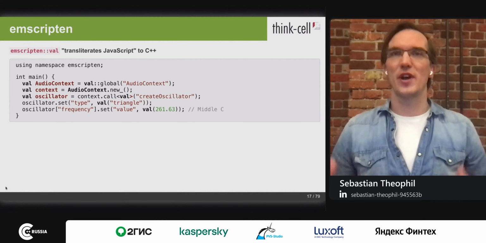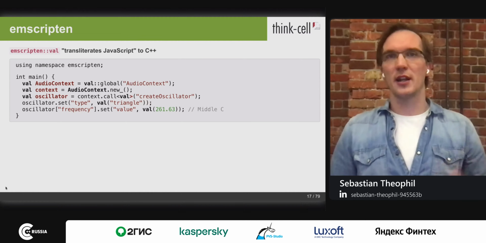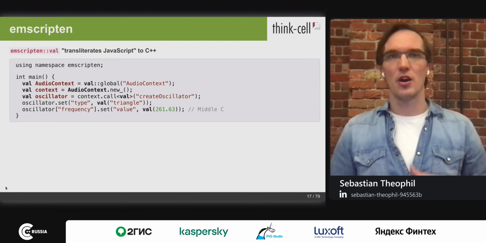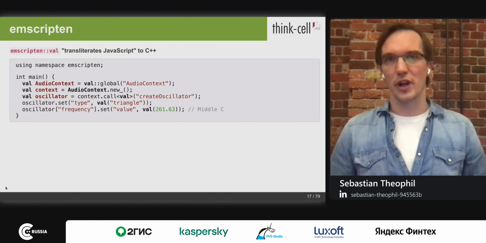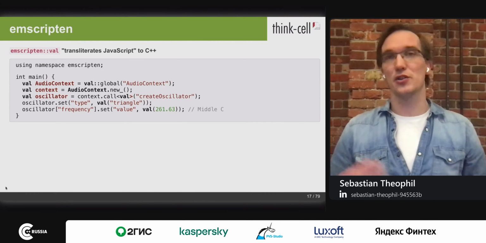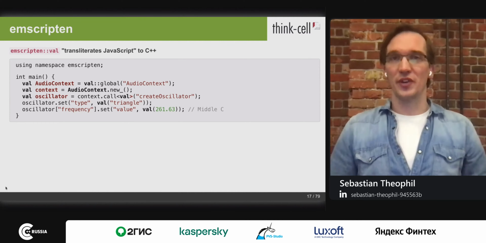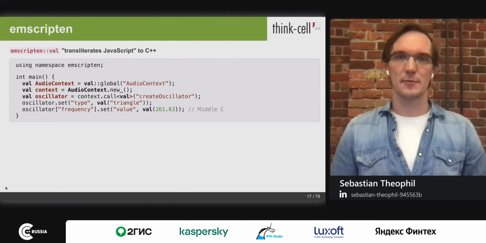And that allows us to translate JavaScript code pretty directly to C++. So here in that little example, you see that we are accessing the JavaScript AudioContext API. First, we're accessing the global AudioContext object. Then we're creating a new instance of the AudioContext. Then we're calling the createOscillator function, and we set the type of that oscillation to triangle and set a frequency that should correspond to a nice and pleasant middle C sound. So that's very convenient because it's such an obvious translation from JavaScript to C++.